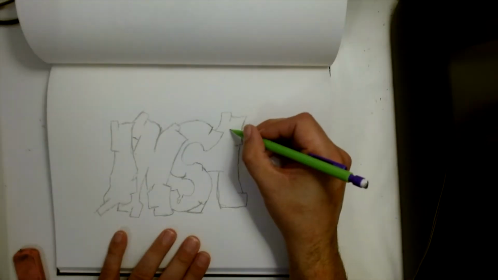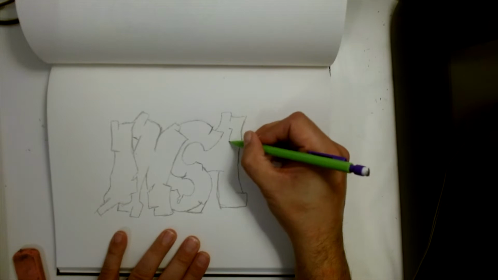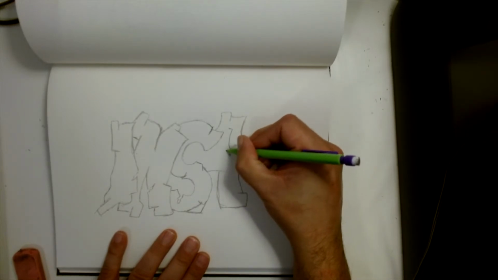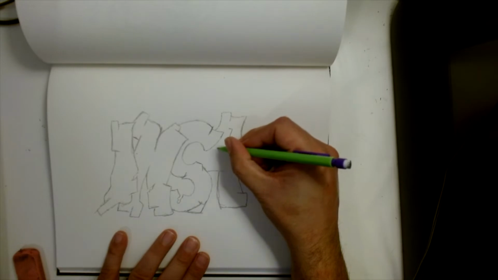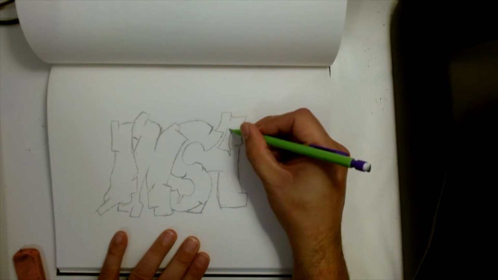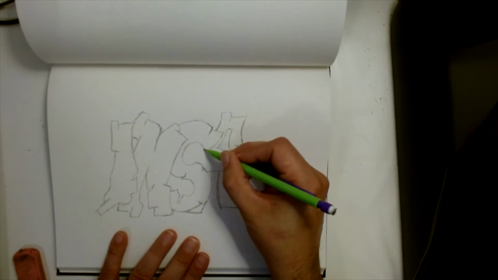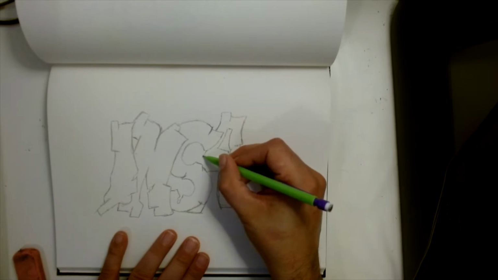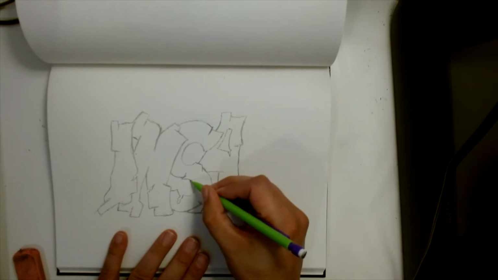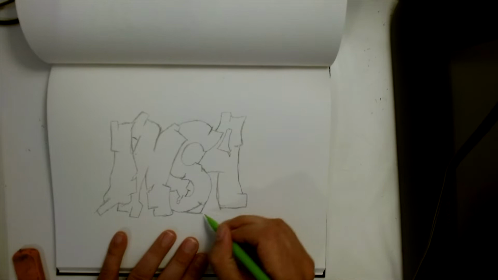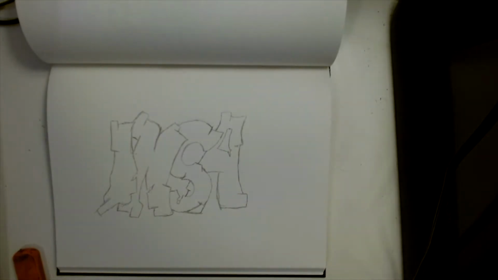Next thing I'm going to do is come in here and get the middle section of the A. Okay, again I want to show a little bit of that cracked look in there. Bring that out. And then we can take the A down into the S. Okay, and then maybe here it starts to cave back in to get down into that part there. Okay.